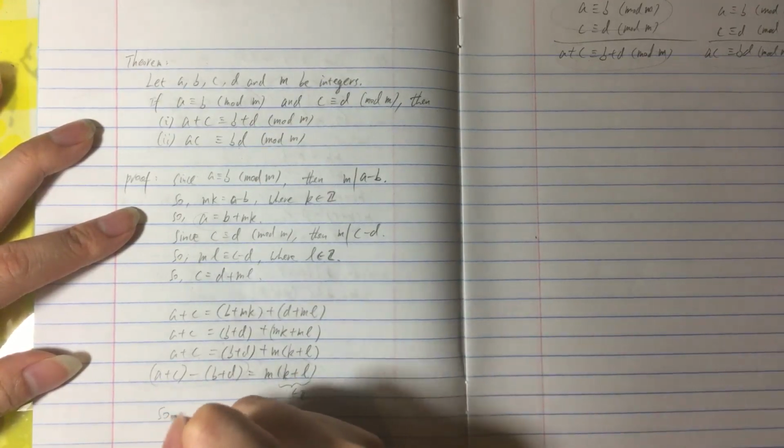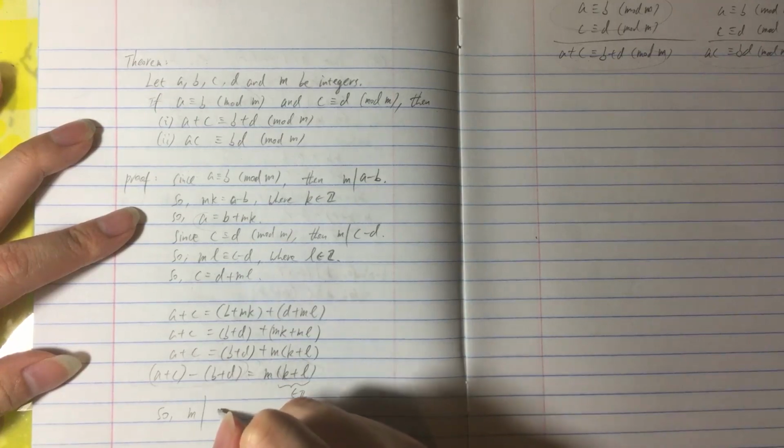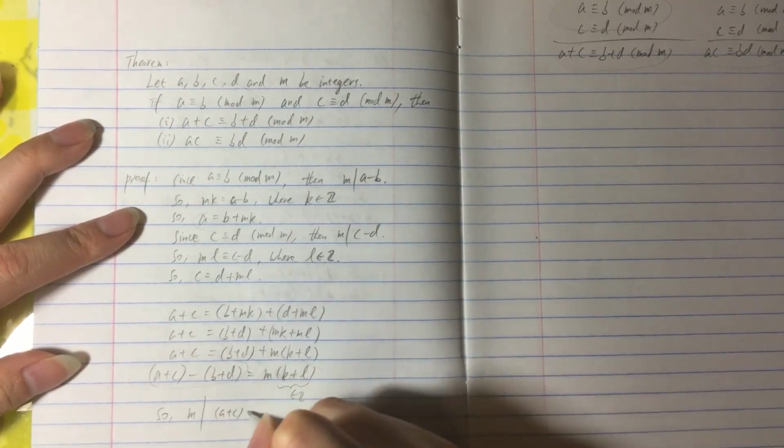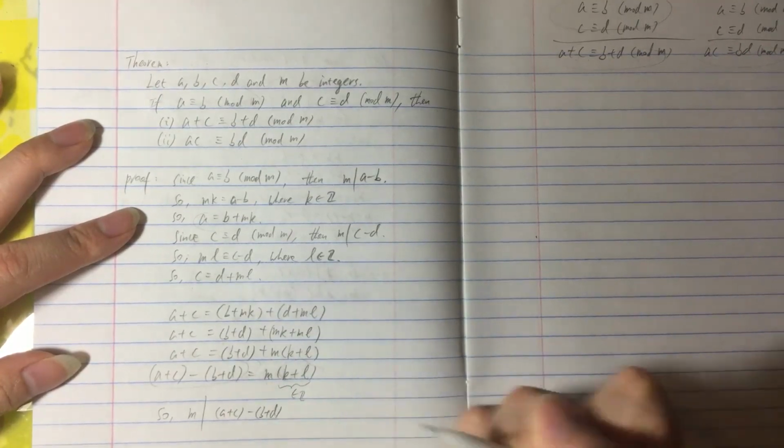So M divides (A plus C) minus (B plus D).